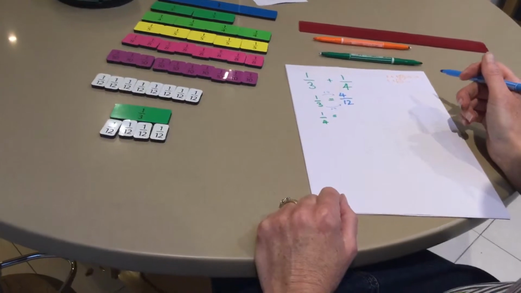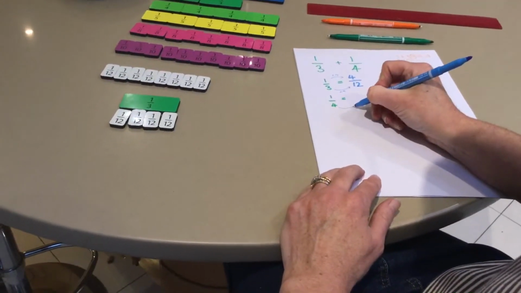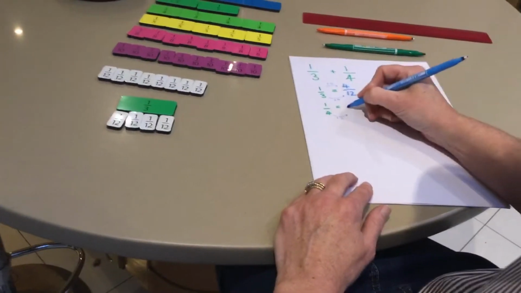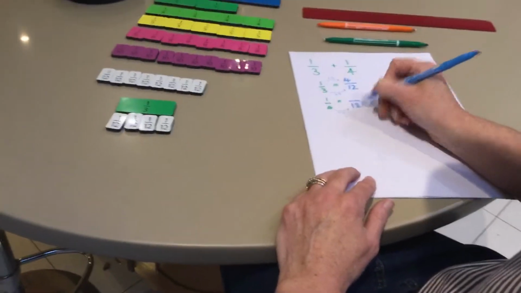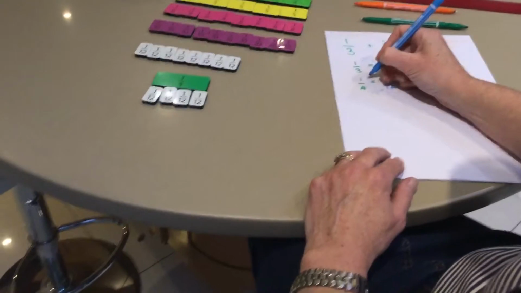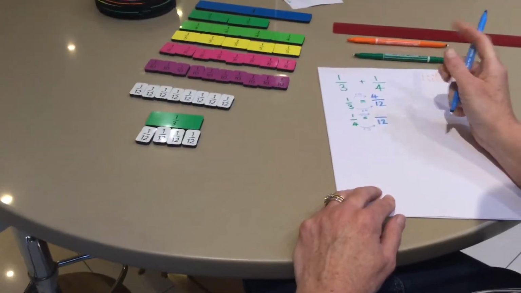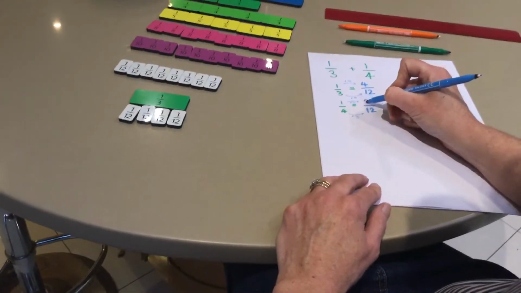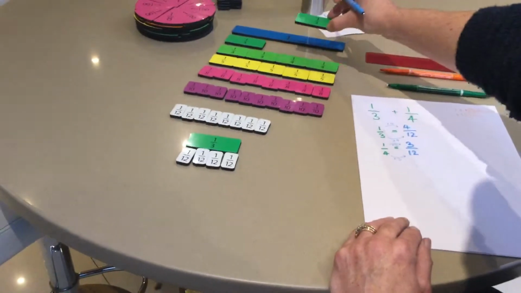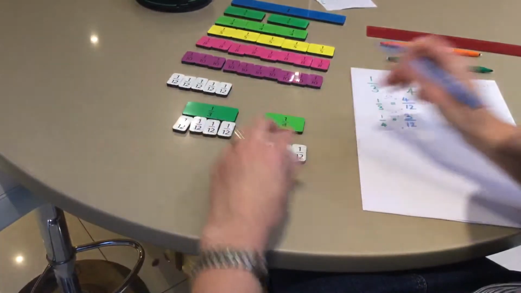We then move on to the quarter. This time, we have to multiply by 3 to move from 4 to 12. So that means we're going to have 3 times as many pieces. We know 1 times 3 is 3. So let's do our quarter.